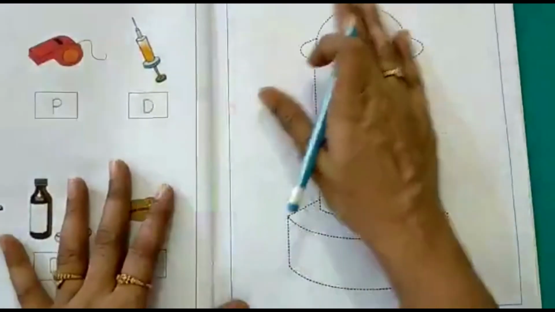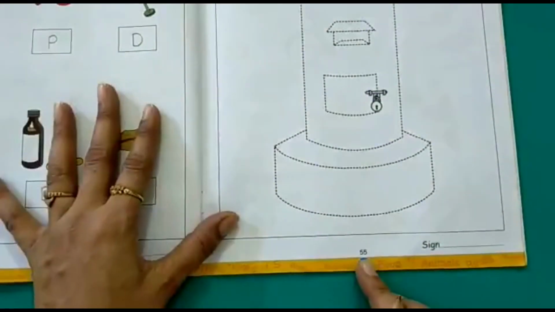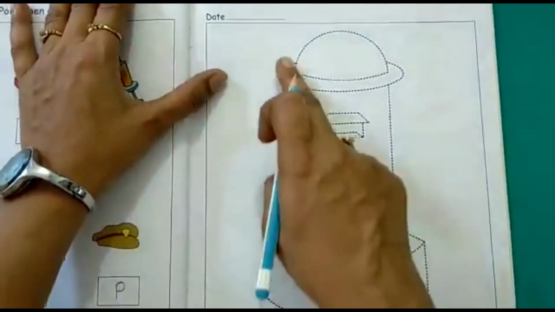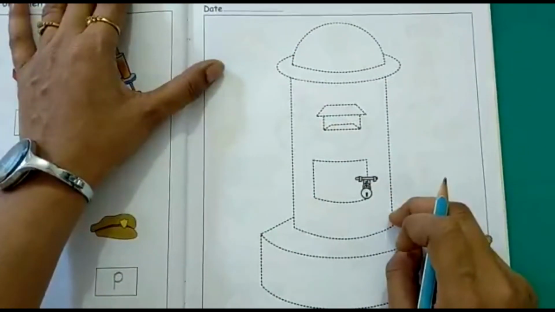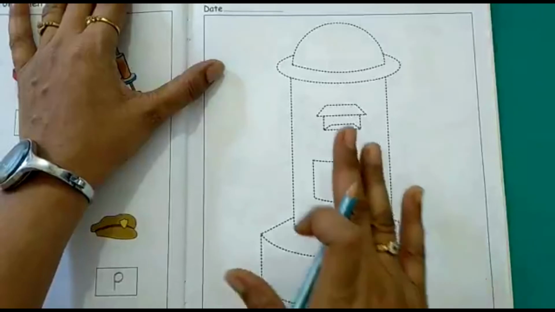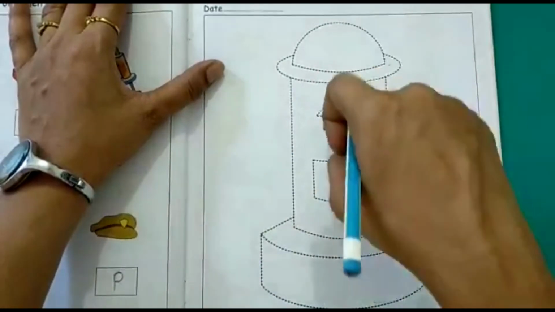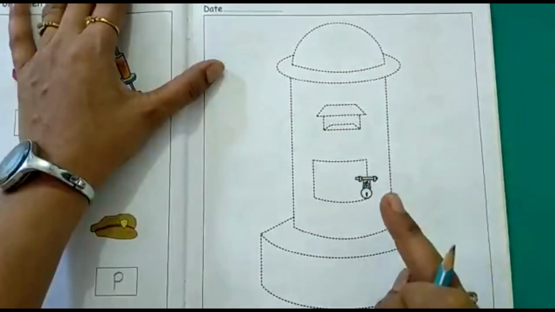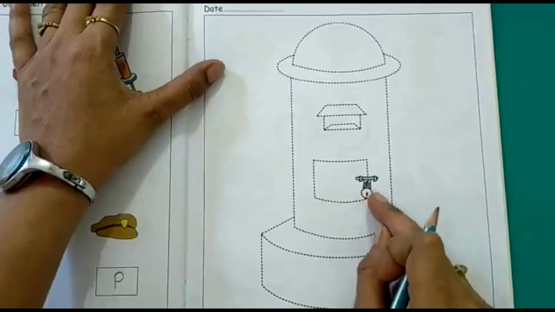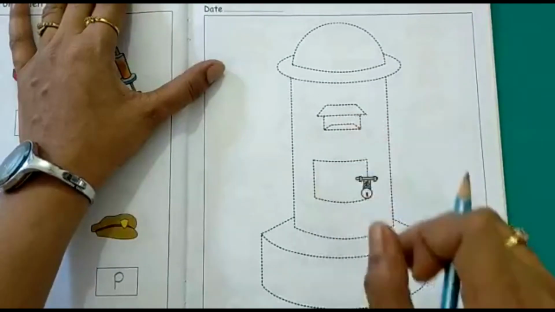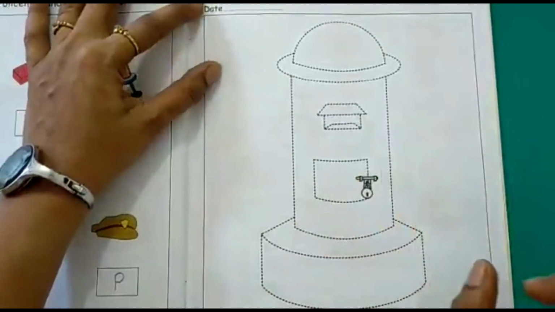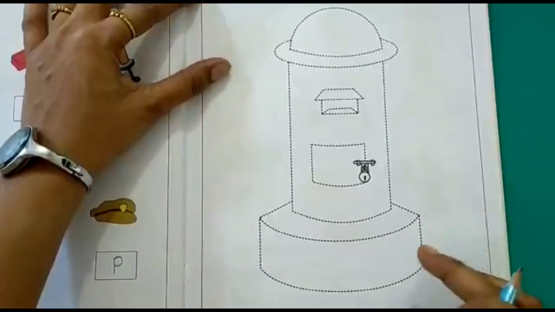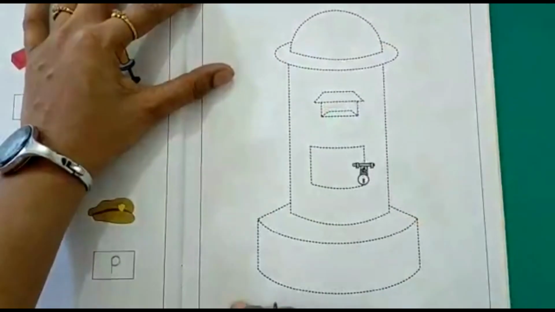Next, you have an activity on page number 55 where you have to join the lines. This is a picture of a letter box. Okay, this is a box wherein you put letters. And then the postman comes, he opens this lock and he collects all the letters, and then he distributes those letters to the respective address, right? So this is a letter box.